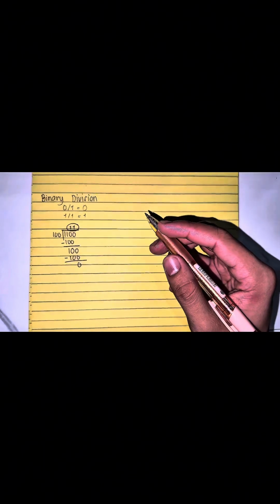Then bring down the other numbers. Also check the value. The value is also 4, so we can divide it into 100. So the answer will be 11. So that's all for binary division.